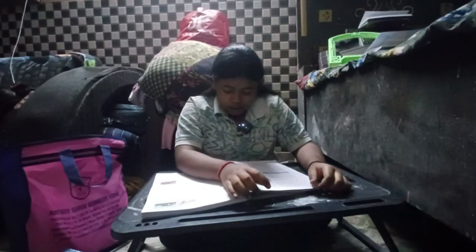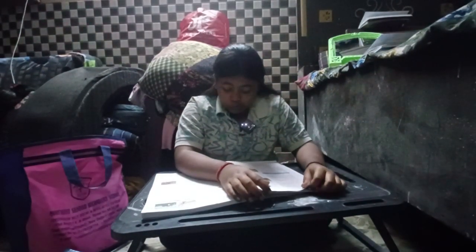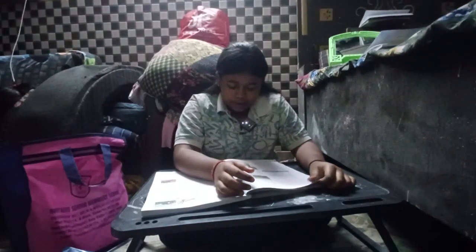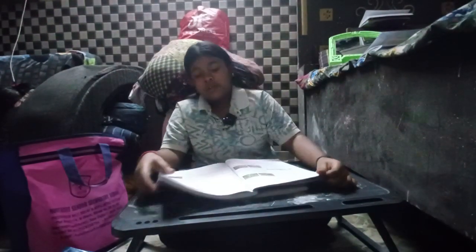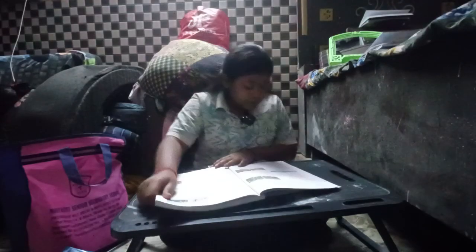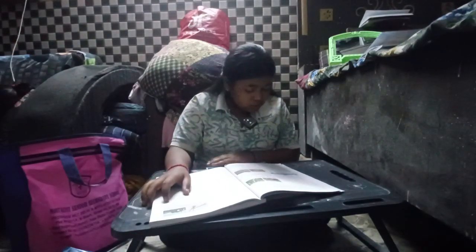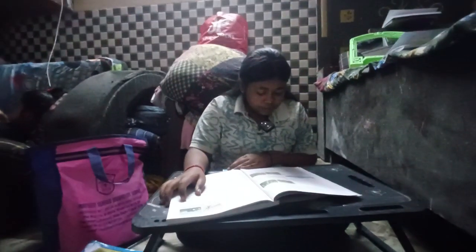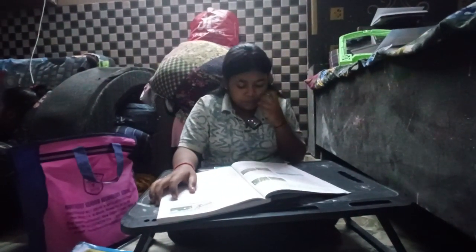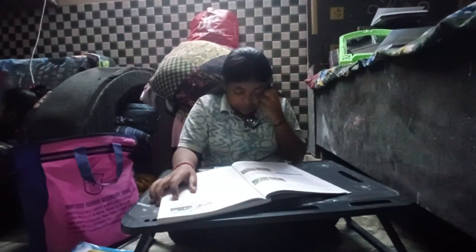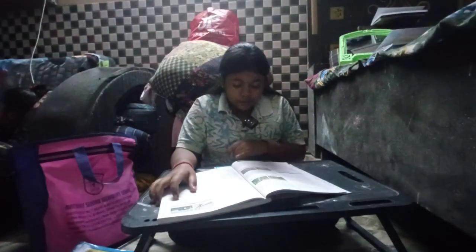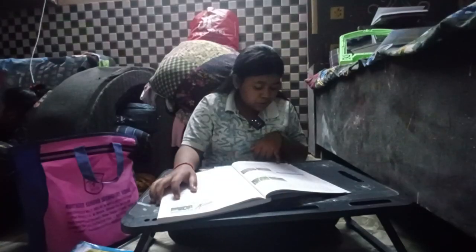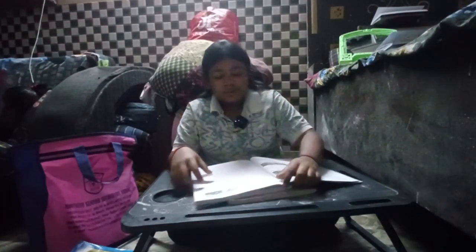Tools used for agricultural practices are known as agricultural implements. Meaning of crops: similar types of plants cultivated on a large scale. Meaning of food grain: any grain produced for human consumption, for example rice, wheat, etc.